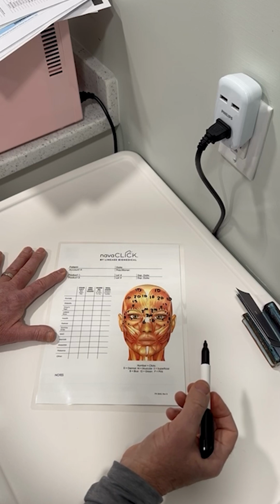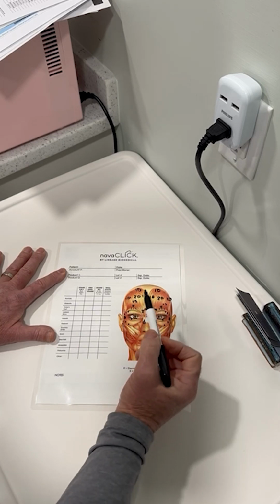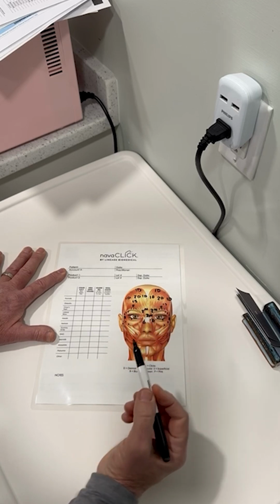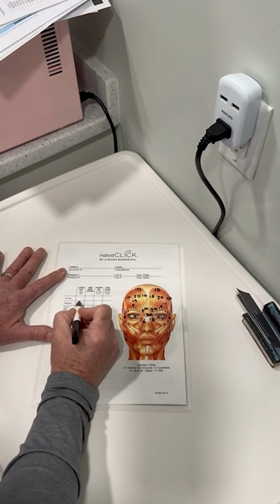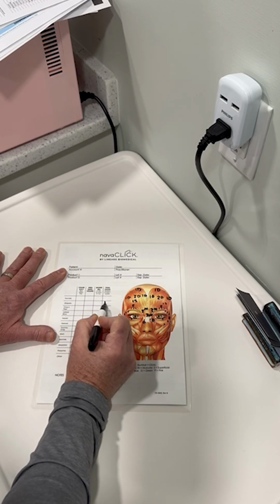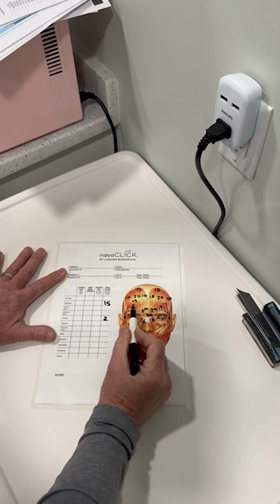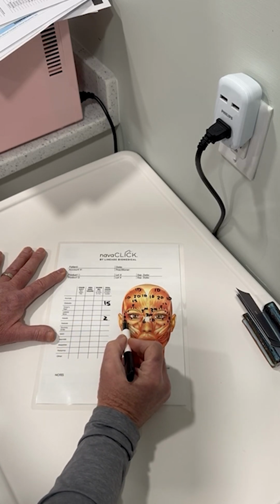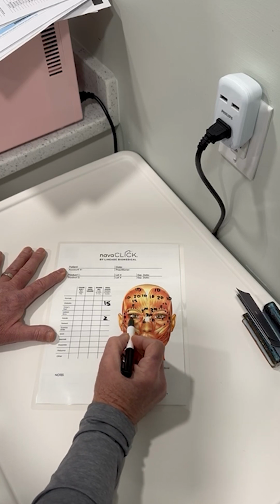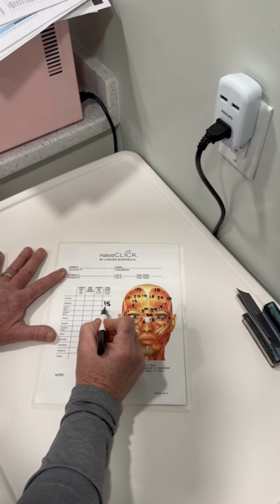I don't even know how many units I'm going to end up with, so I'm going to add it up and tell the patient what I think they need. So 3, 6, 9, 12, 13, 14, 15 in the glabella, and that's the number of clicks. Then I'm going to do 2 in the nasalis. I'm going to do 1, 2, 3, 4, 5, 6, 7, 8, 9 on each of the crows. So that's 18 in the crows.